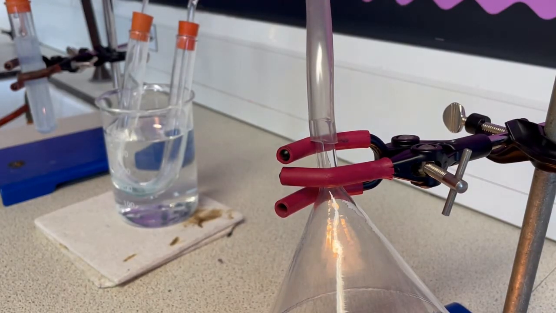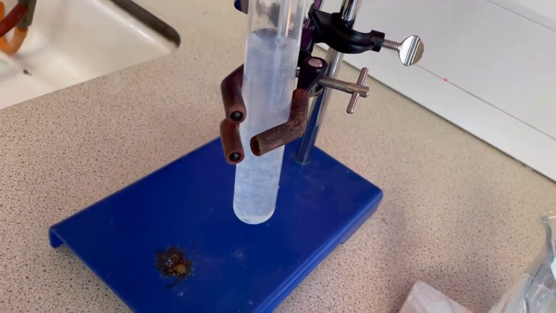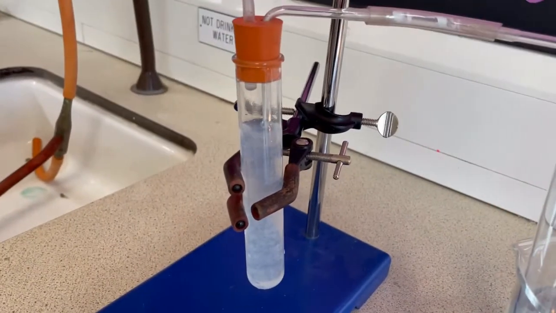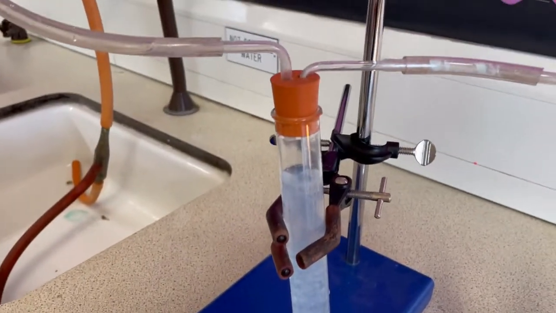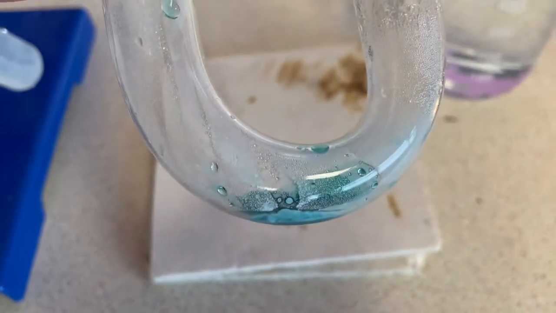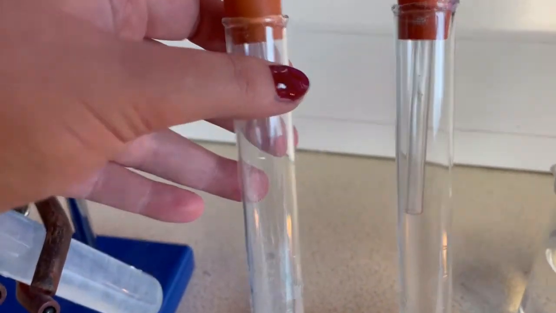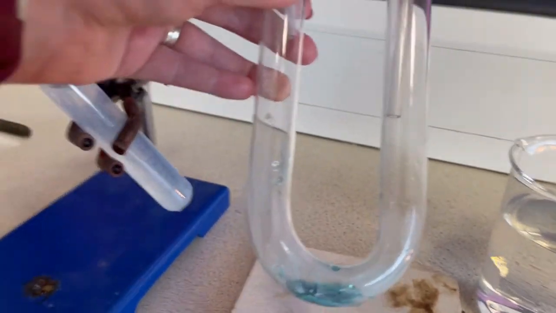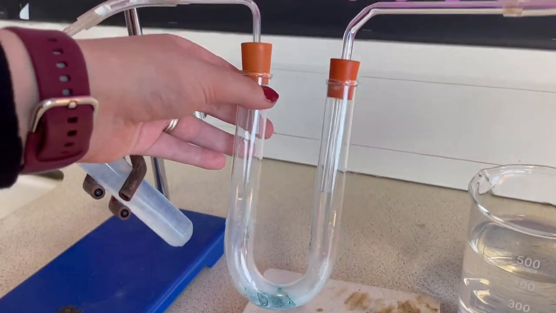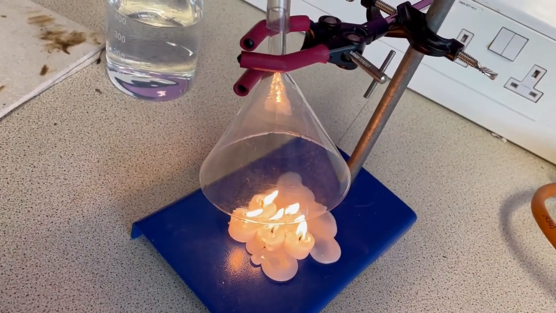So I left this running for a little bit of time to make sure that all of our testing reagents had reacted. So first of all, you can see that the lime water has definitely turned cloudy, and that shows us that carbon dioxide was produced. But you can also see that the anhydrous copper sulfate has turned blue. So that tested for water, so we can see that water was formed too. So that shows us the products of combustion.